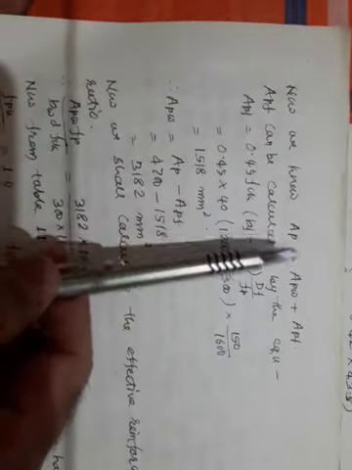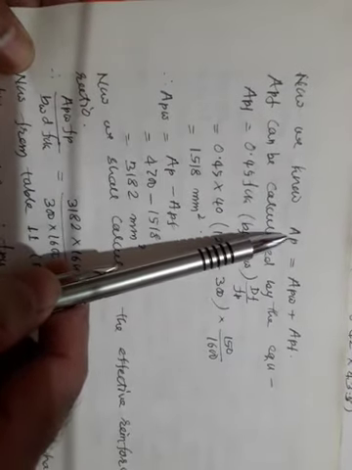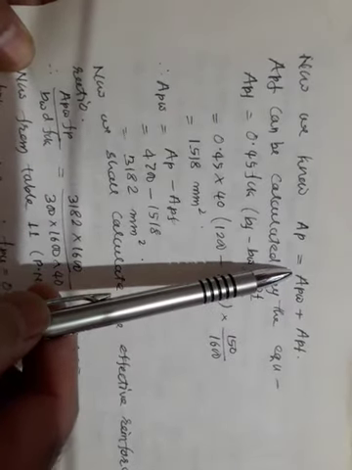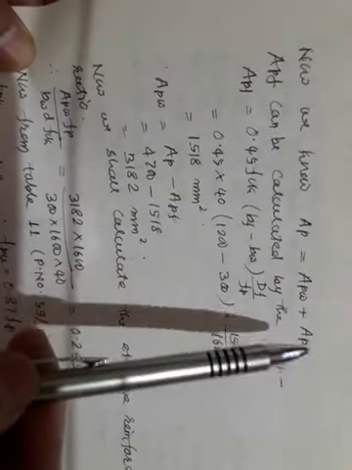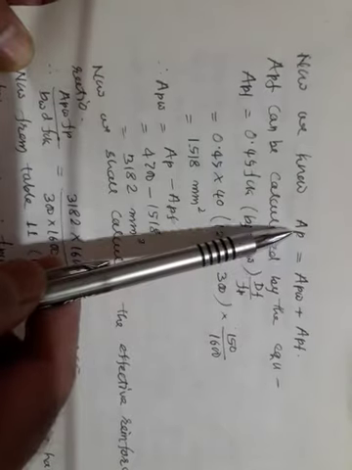AP can be written as APW plus APF. In the sense, your total pre-stressing area is divided into pre-stressing steel required for the web portion, and pre-stressing area required for the flange portion. APW plus APF will give me total AP.